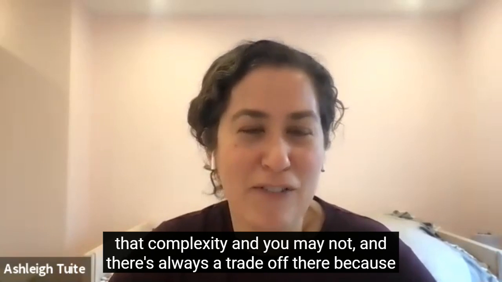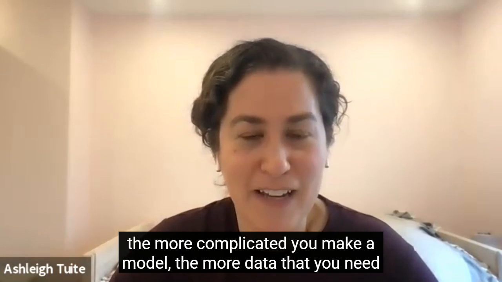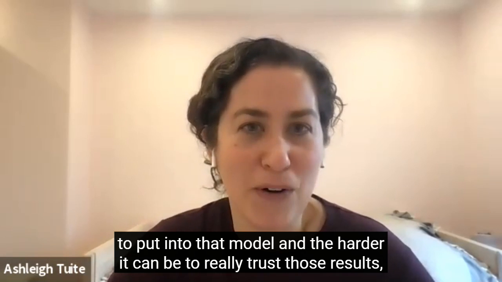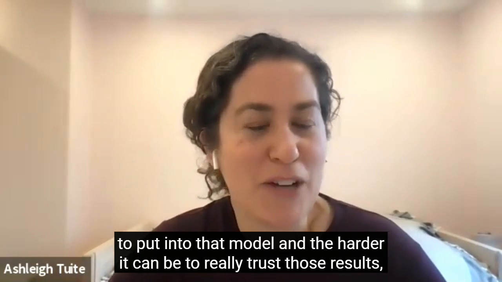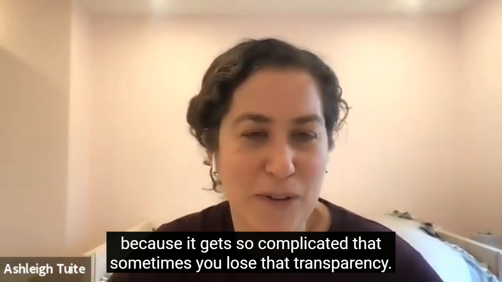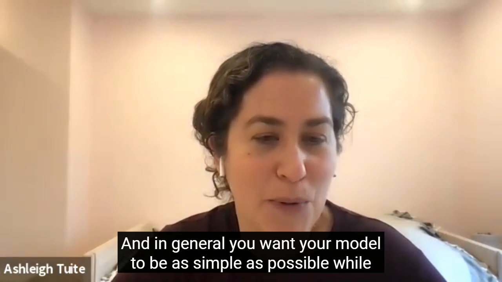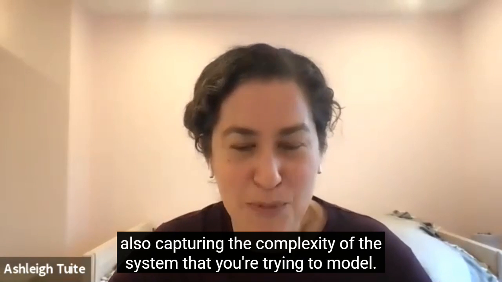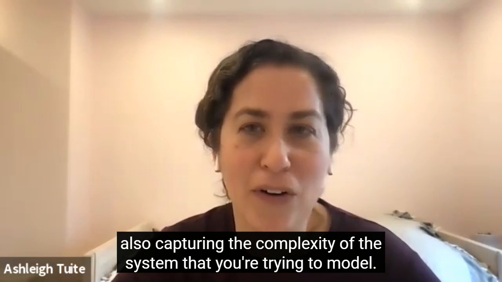And there's always a trade-off there, because the more complicated you make a model, the more data that you need to put into that model, and the harder it can be to really trust those results, because it gets so complicated that sometimes you lose that transparency. And in general, you want your model to be as simple as possible while also capturing the complexity of the system that you're trying to model.